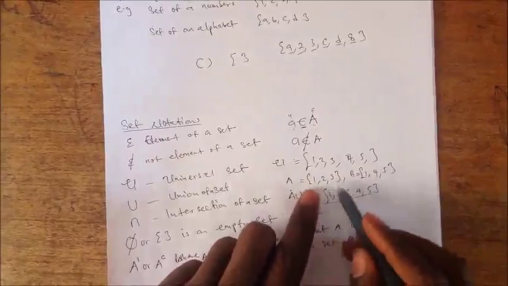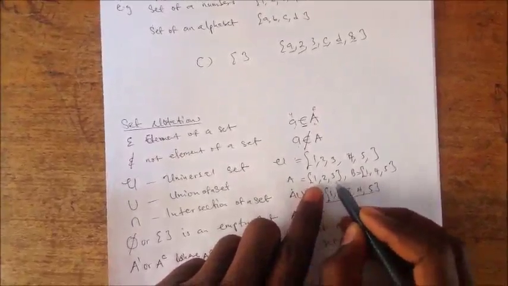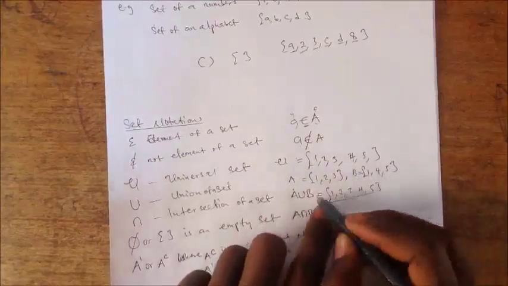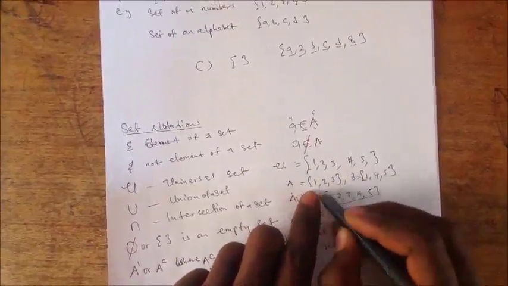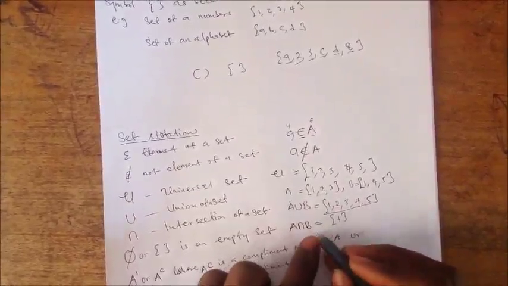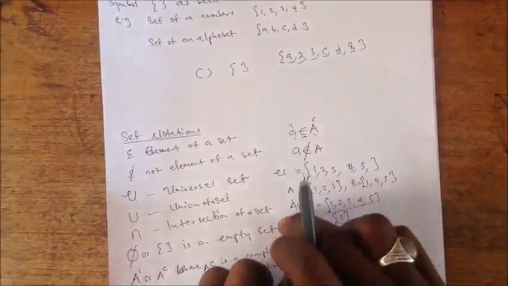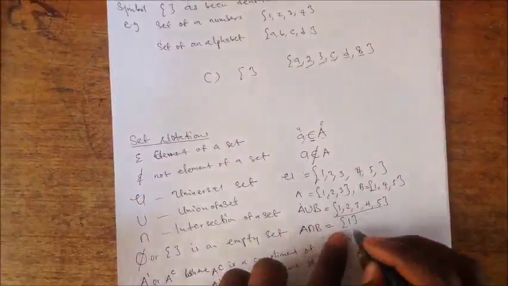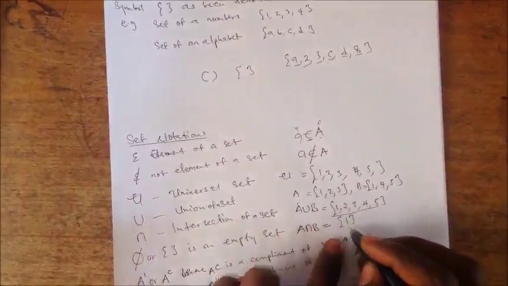Which element appears in set A and also appears in set B? You see that it is 1. So 1 is the intersection of elements of A and B. Therefore, A intersection B is 1 as an element.